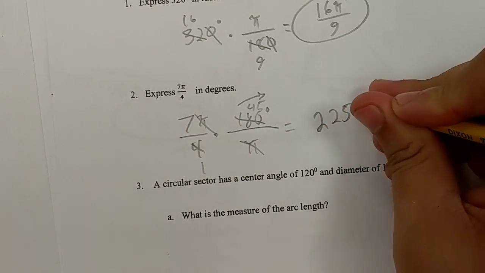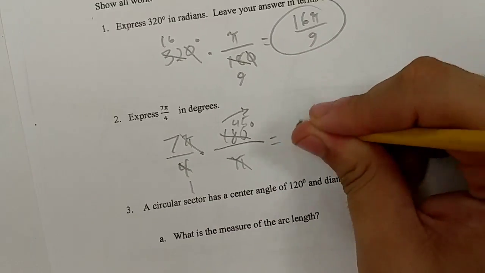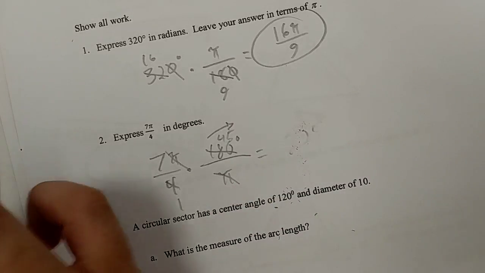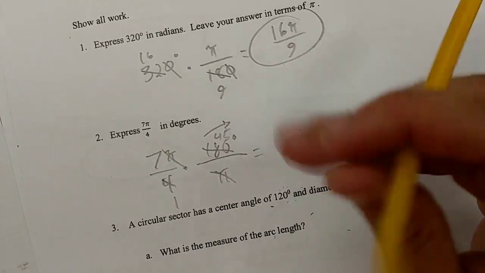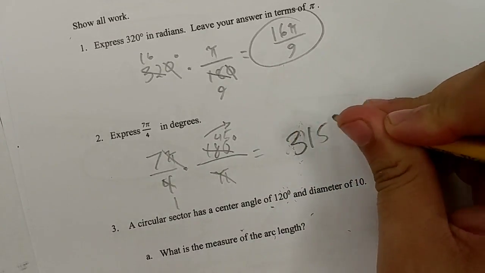So 225, no, that's not right. Let me just do this. 7 times 45, 315, my fault. 315 degrees.